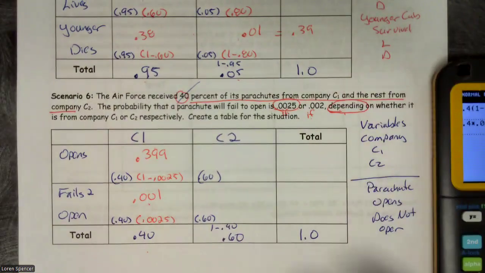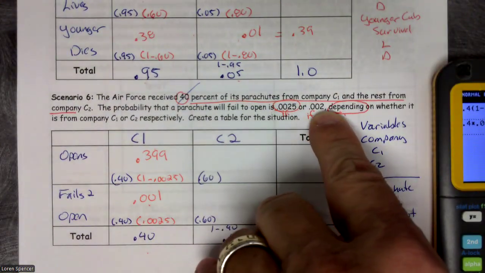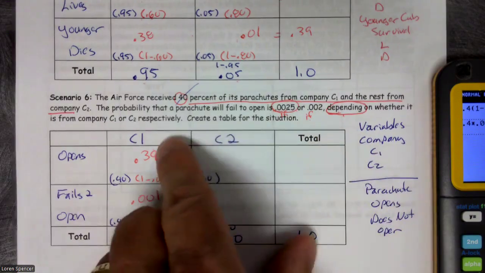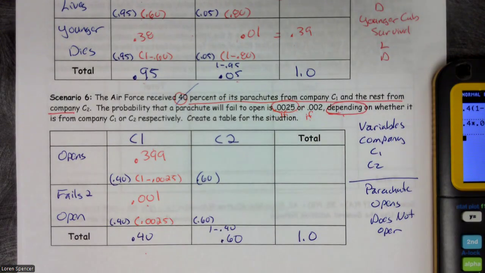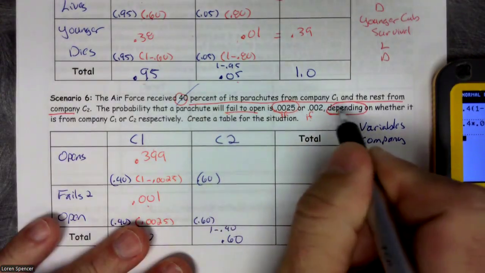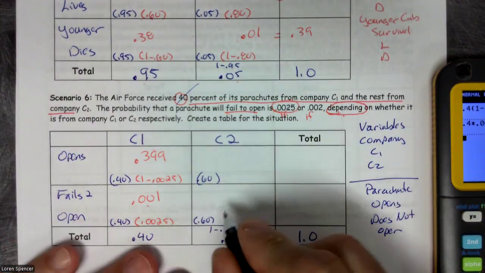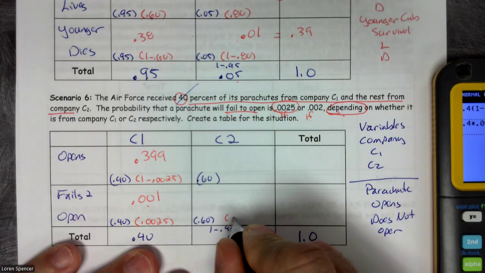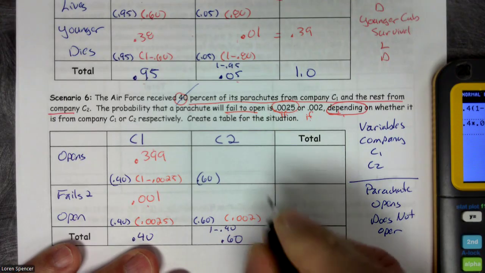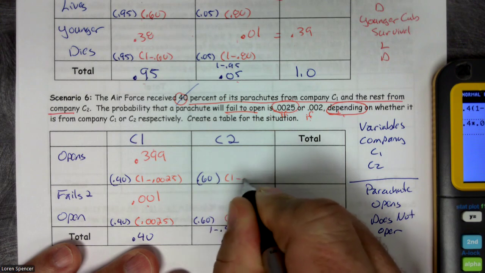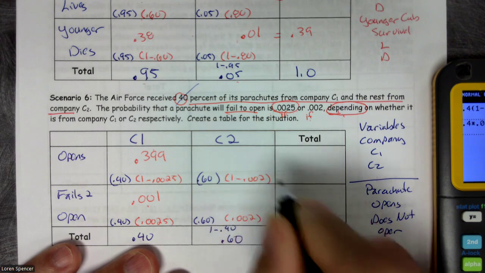Now, the next one says there's a 0.002 chance depending on whether it comes from C2. So failed to open. Once again, we're looking at failed to open from C2. So this is going to be 0.002, and this is going to be 1 minus 0.002.